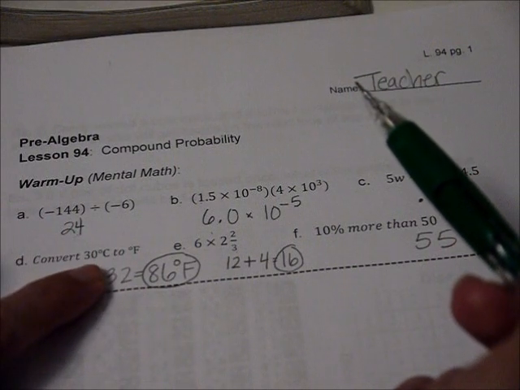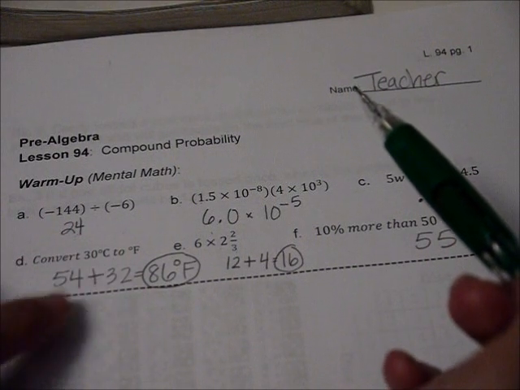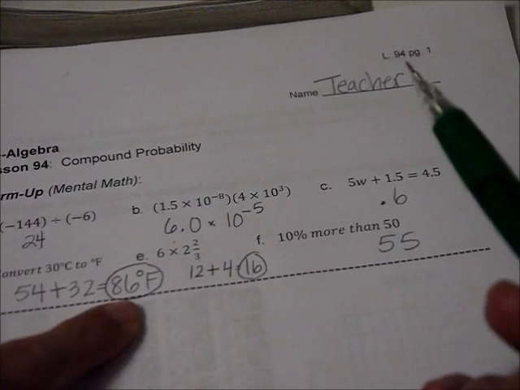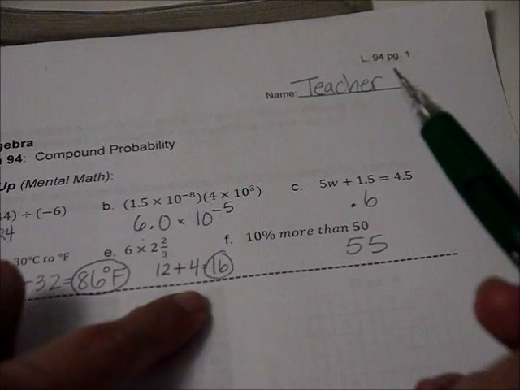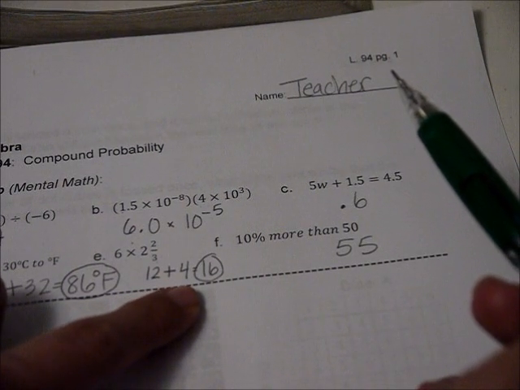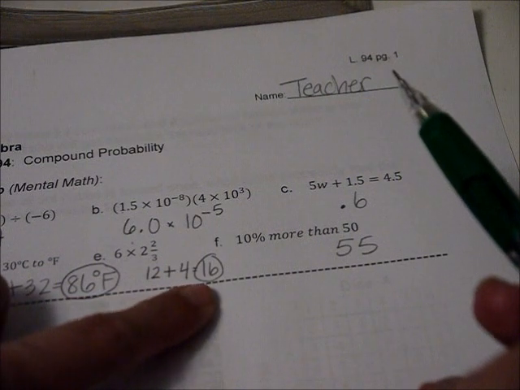So 30 divided by 5 is 6. 6 times 9 is 54. 54 plus 32 is 86 degrees Fahrenheit. Okay, now we've got 6 times 2 plus 2/3 of 6. So 6 times 2 is 12 plus 4 is 16.